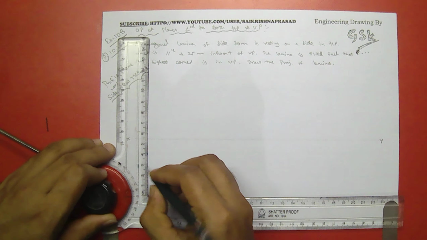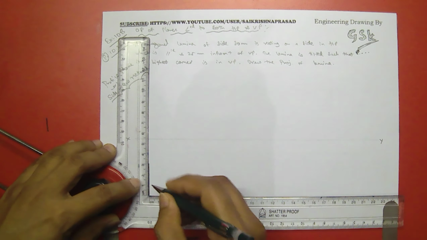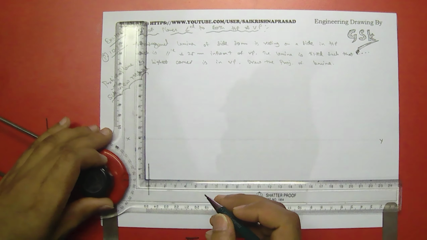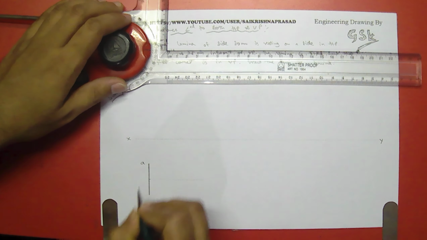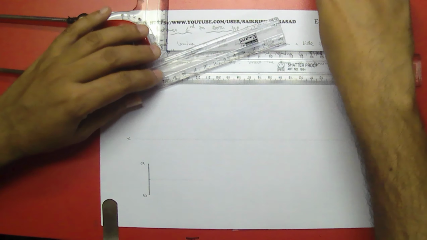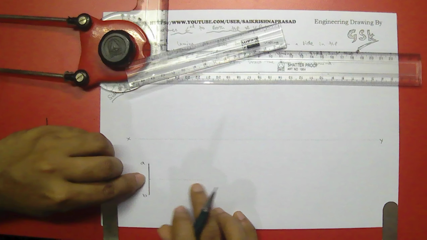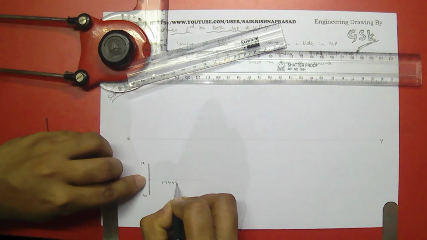The side is 30 mm. I'll draw a perpendicular reference line from here, so I can locate the distance. This is A, B. We have a method that the height of this one would be 1.54 into side.